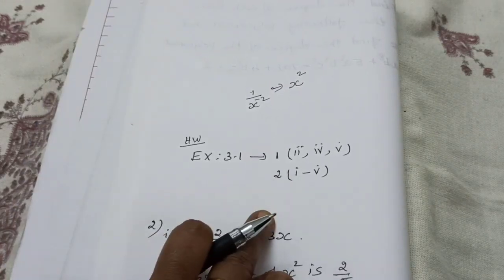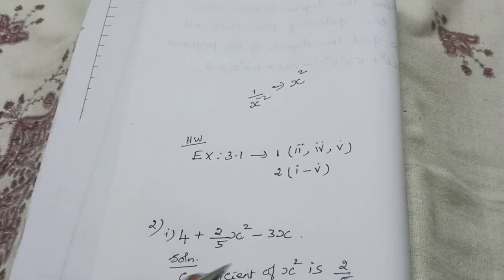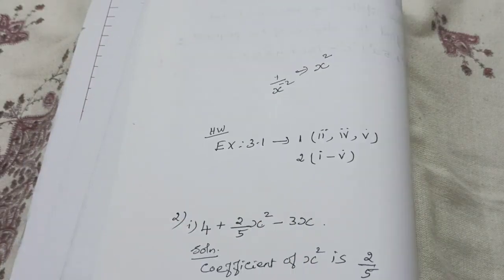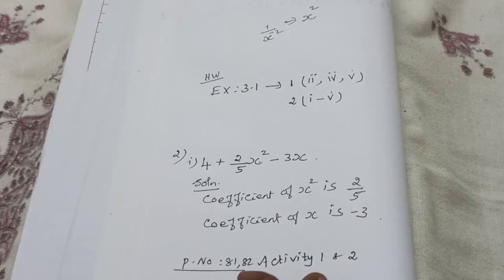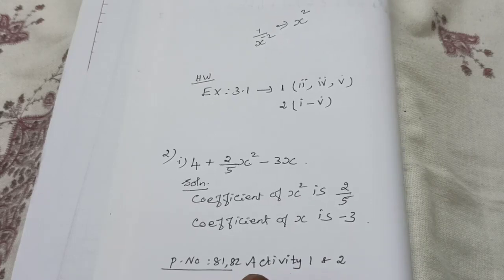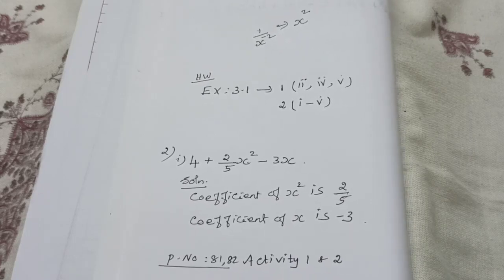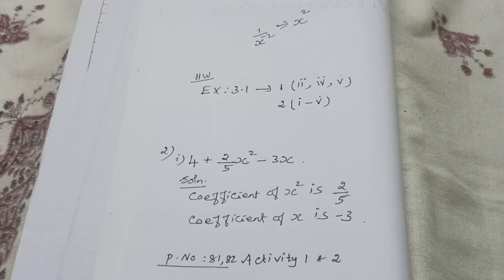These are the questions, so homework. Today itself complete this homework. If you have any doubt, you can call me in the doubt clearing section. Okay, done? In your book, page number 81 and 82, 2 activities are given. In your book itself, you should complete these answers. Okay? Thank you, children.